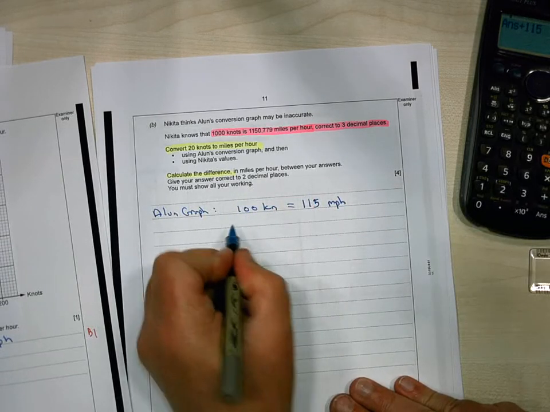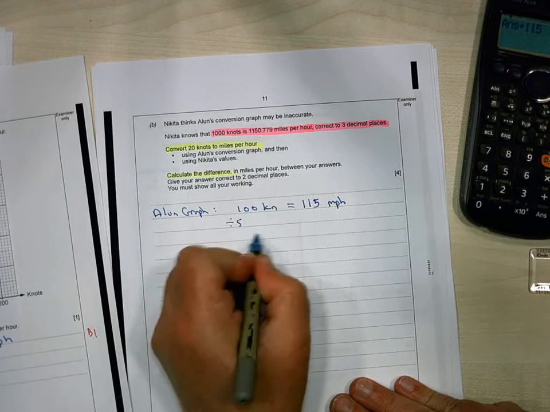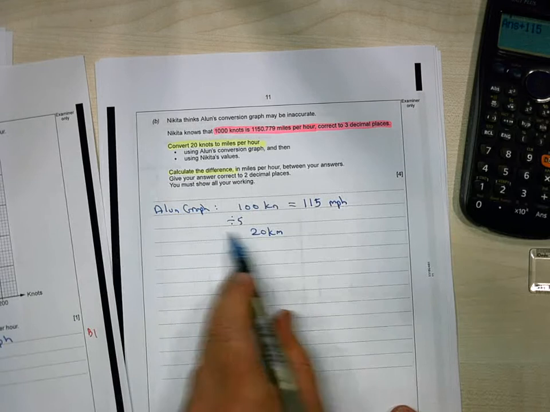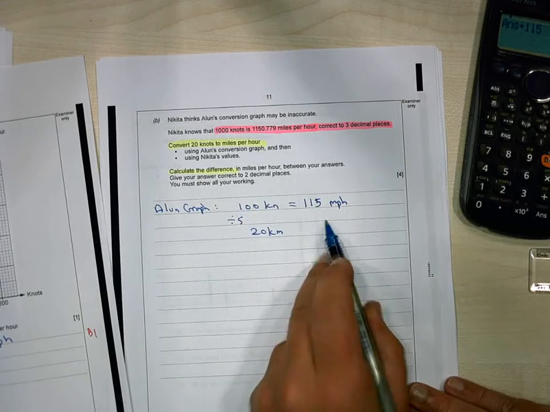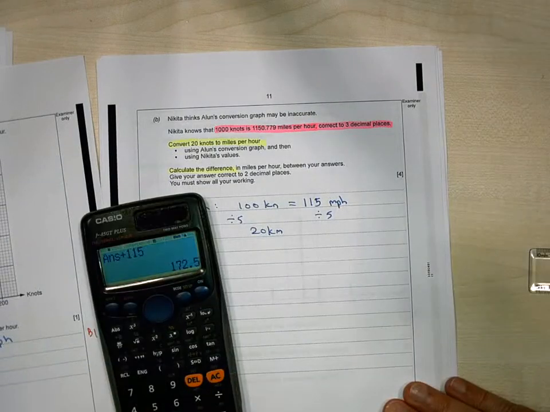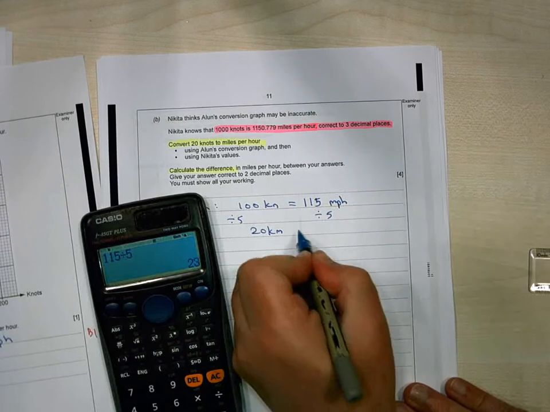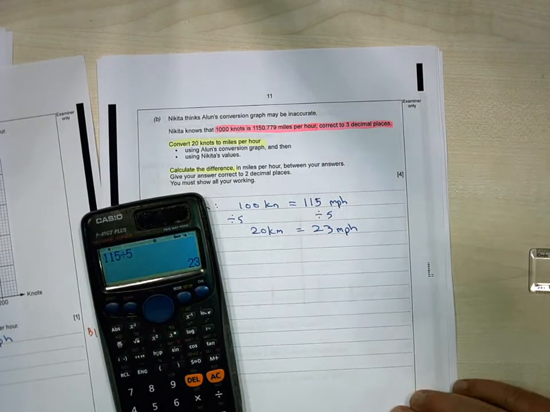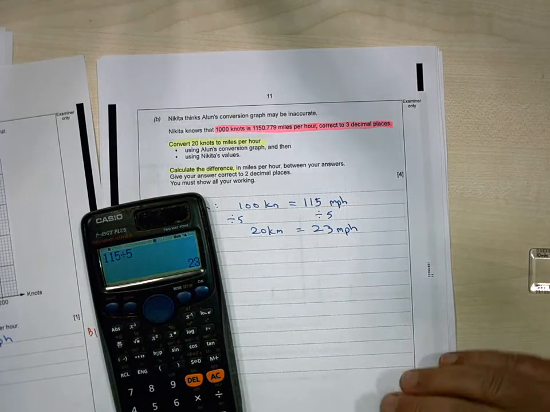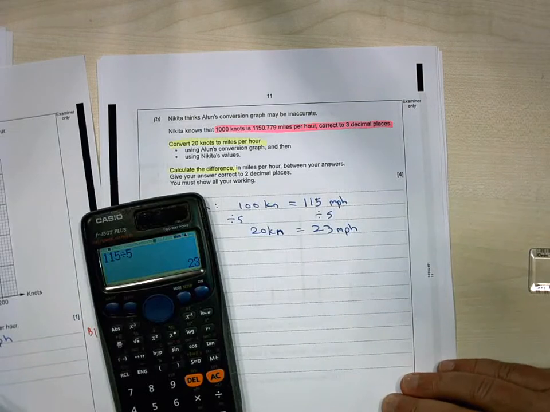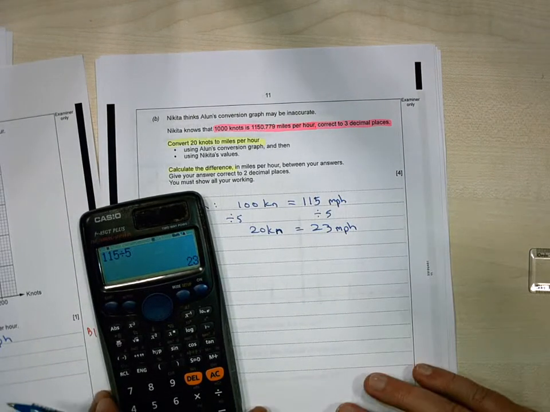So if I divide that by 5, it gives me 20 knots. And I have to do the same here. So I do 115 divided by 5, and I get 23, sorry, 23 miles per hour. So 20 knots on his graph is actually 23 miles per hour.